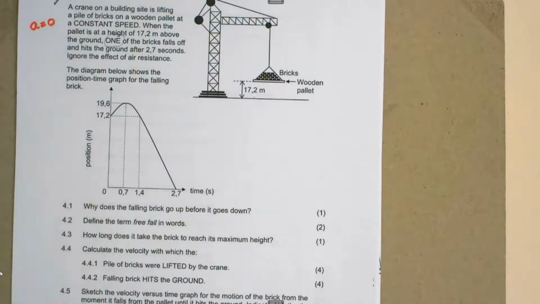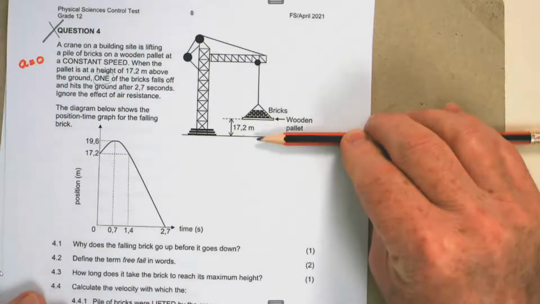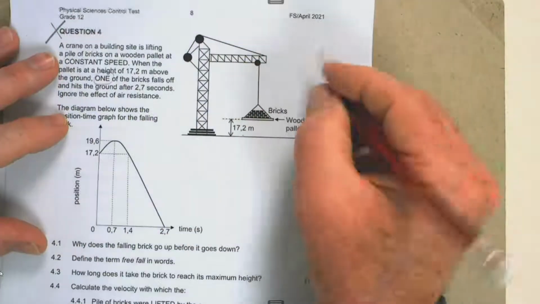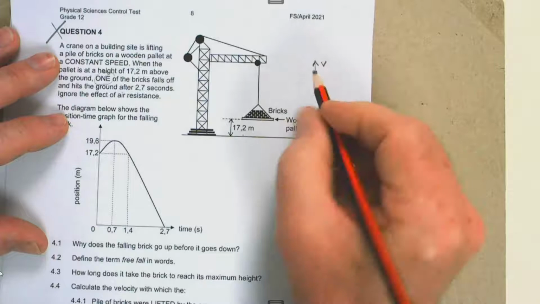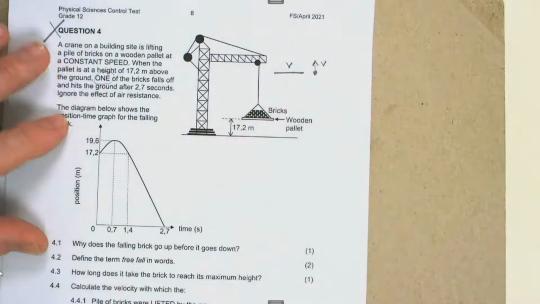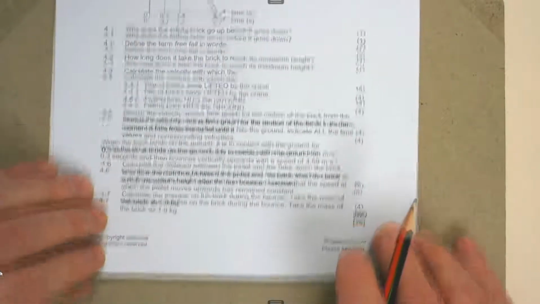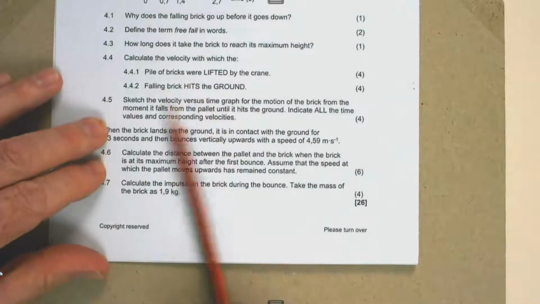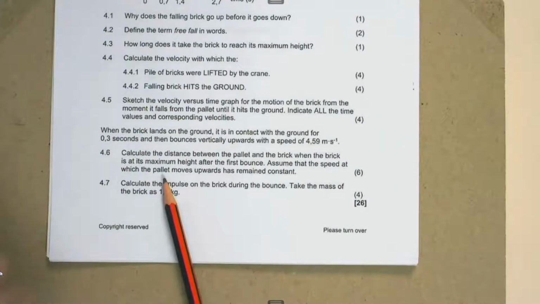Now we have more or less a similar scenario here. The difference is that the pallet is moving up at a constant speed, and then a brick falls off. So the moment when the brick falls off, it has an upward speed already. And at that moment, the pallet and the brick have the same speed. Okay. Now, remember earlier today I said to you, it's always a good idea to read through the question, so you get a good idea of what is going on.